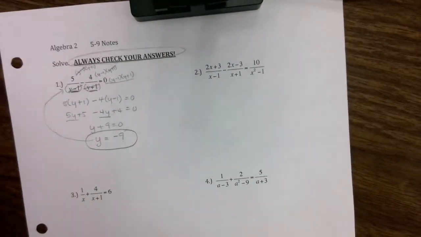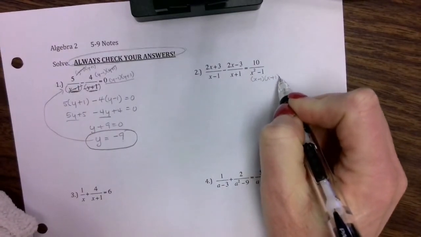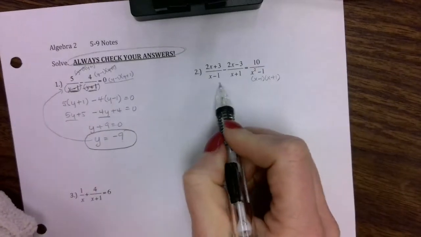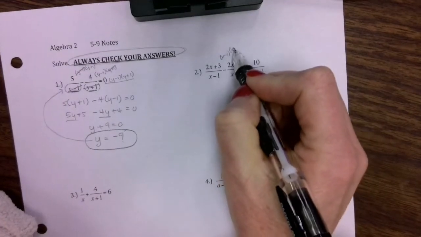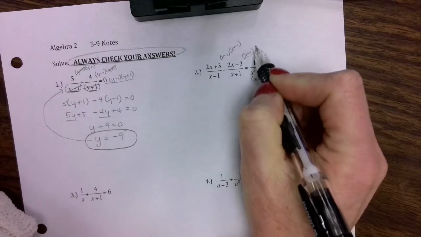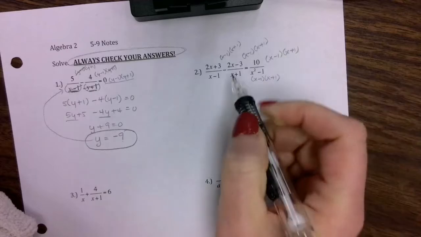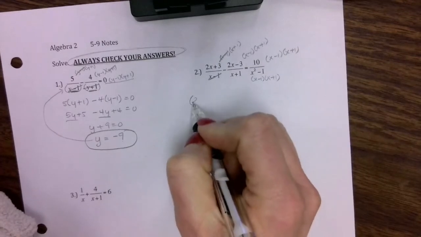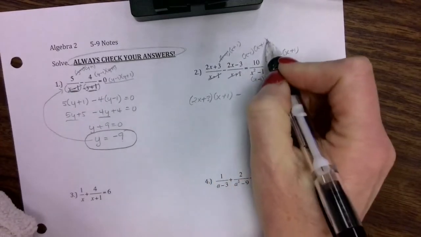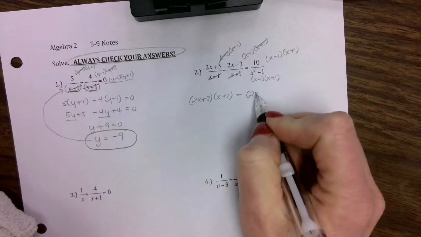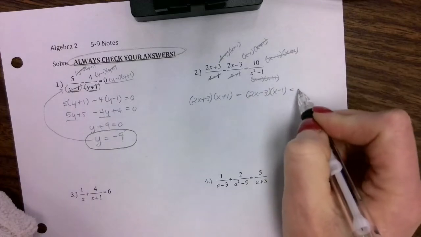Okay, so example number 2: always, always, always factor first. So x minus 1, x plus 1. So our common multiple would be x minus 1, x plus 1, and we would go through and multiply each of these terms times x minus 1, x plus 1 to get rid of the fraction. So x minus 1's cancel, and I'd have 2x plus 3 times x plus 1. The x plus 1's cancel, so we'd have 2x minus 3 times x minus 1, and then these will all cancel and give us 10.